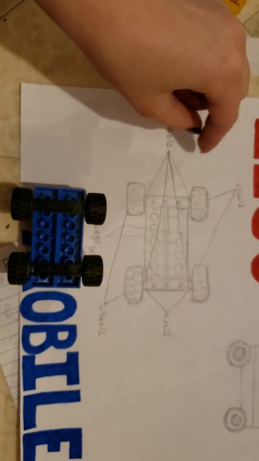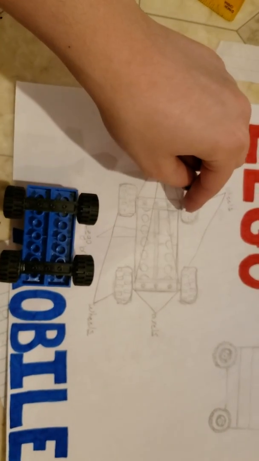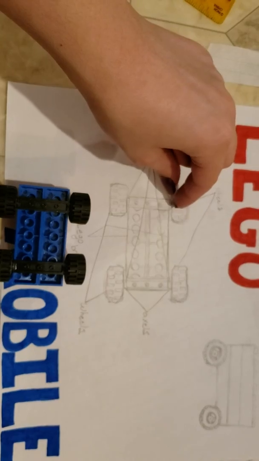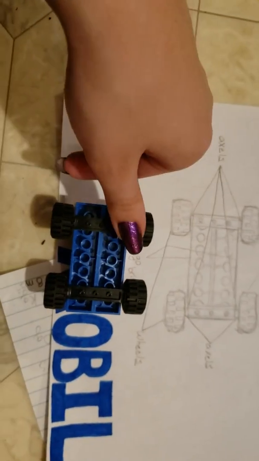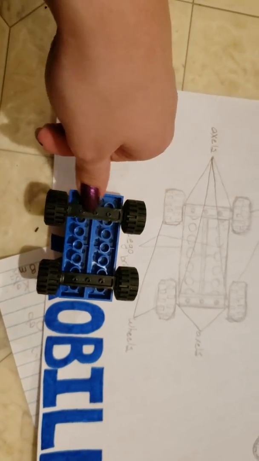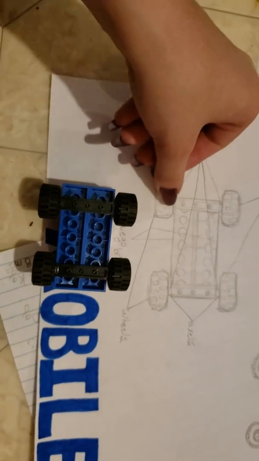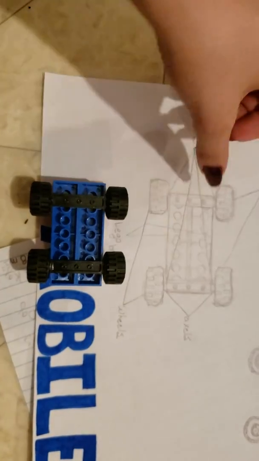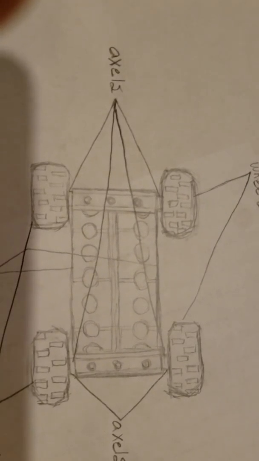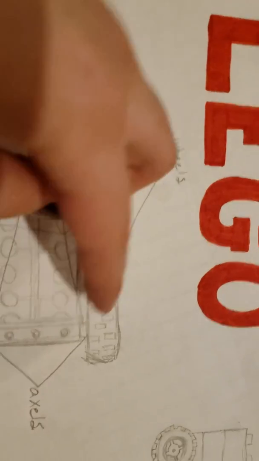So for the axles, we have lines going to this little area between the wheel and this part, which would be on the car. On each wheel it shows that. For the wheels, I have lines going to the wheels.